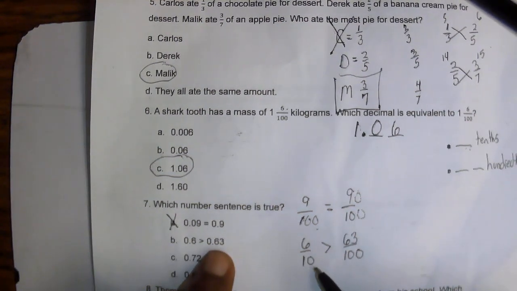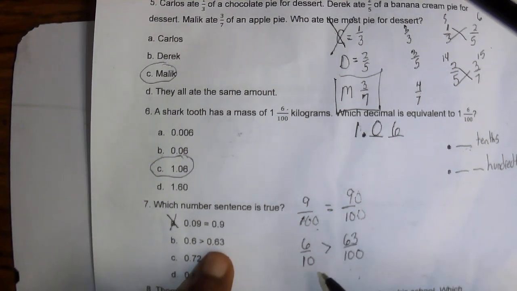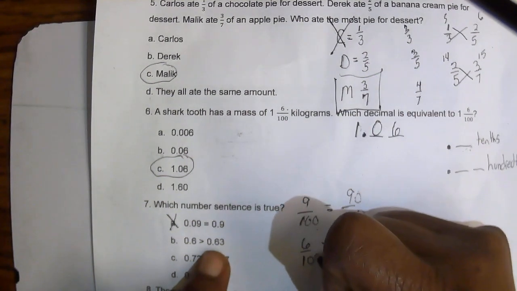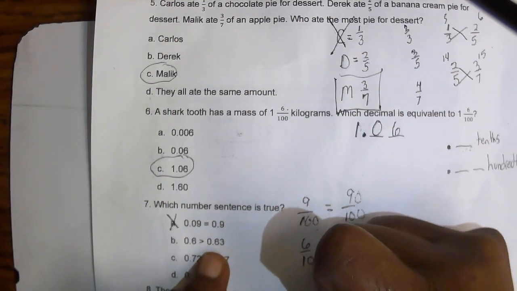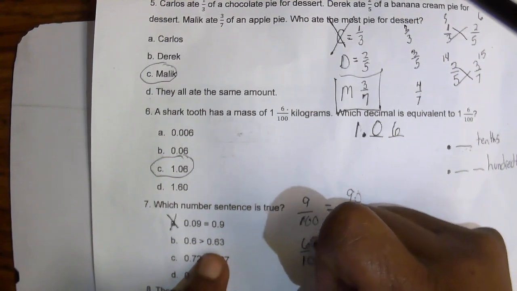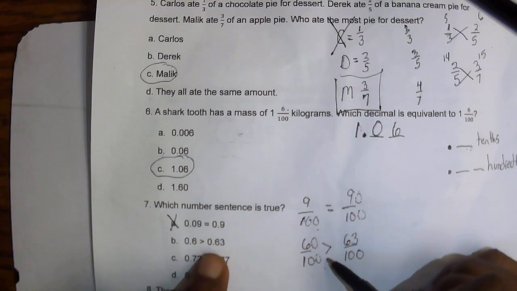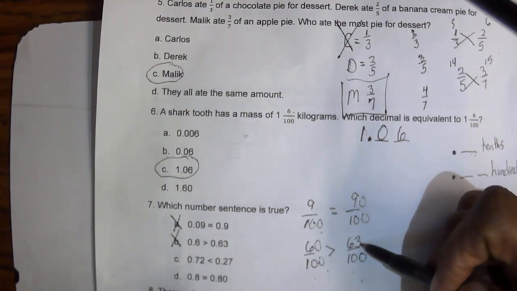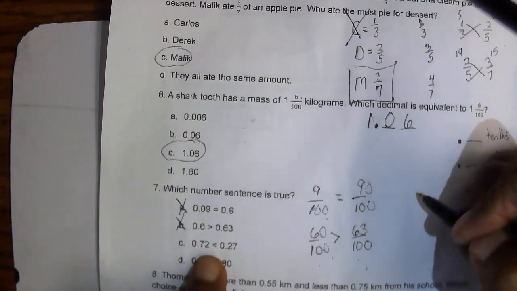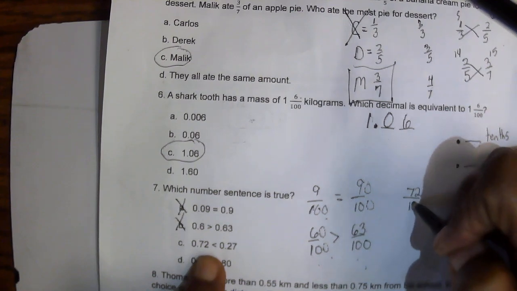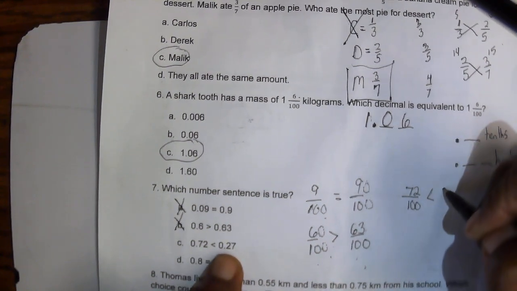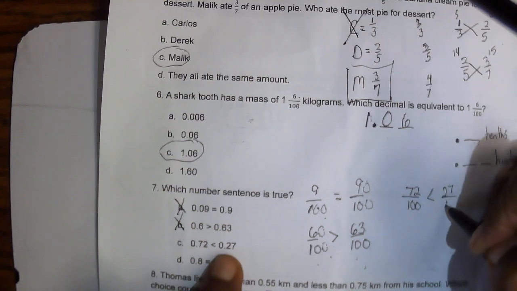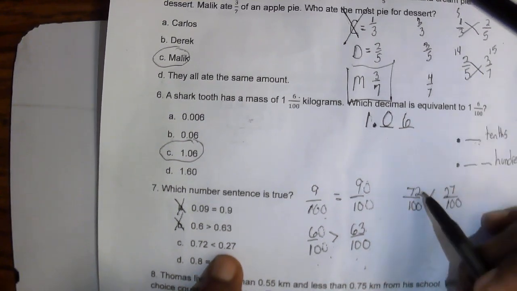Okay, here we go again. We have 10 and 100. Okay, we have to have a common denominator. The bottom of numbers is our denominator. So we're going to add a 0 here. And we must add a 0 to its numerator. So is 60/100ths greater than 63/100ths? No, because 60 is not greater than 63. Okay, let me go to C. That will be 72/100ths is less than 27/100ths. And we know 72 is not greater than 27. So we know it's not C.